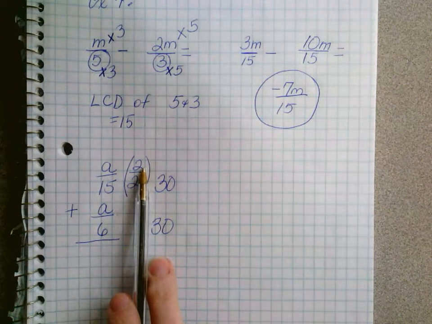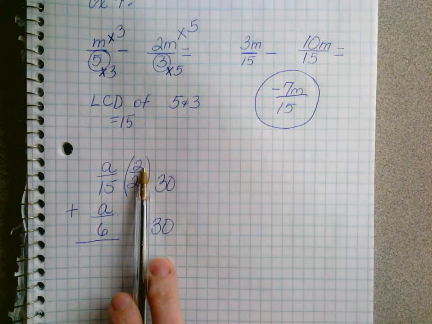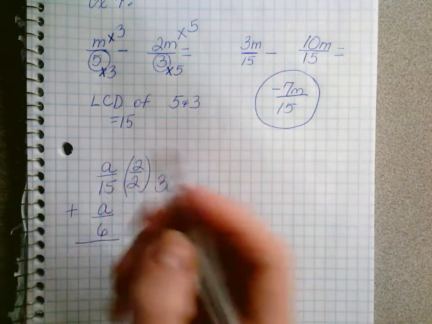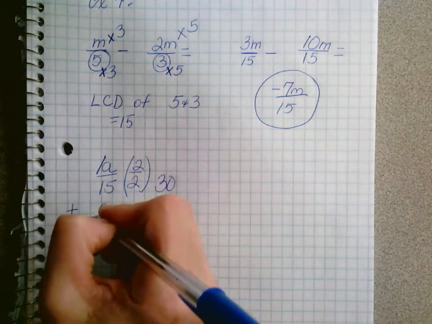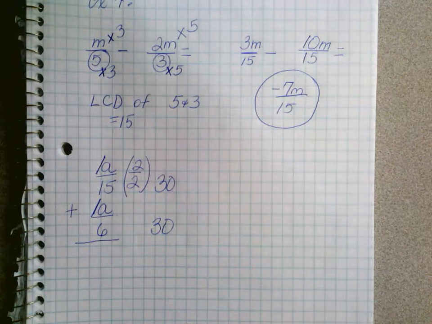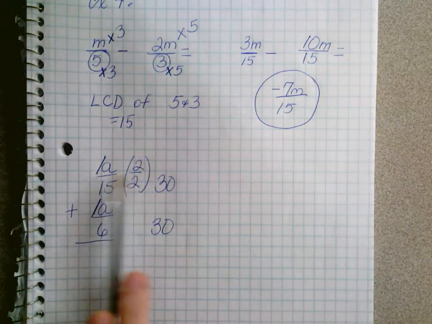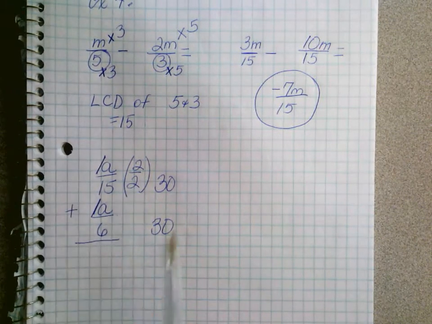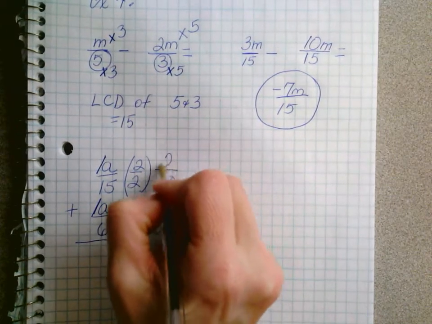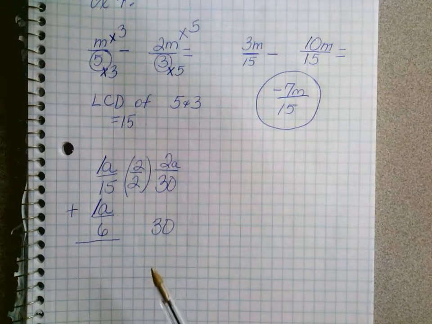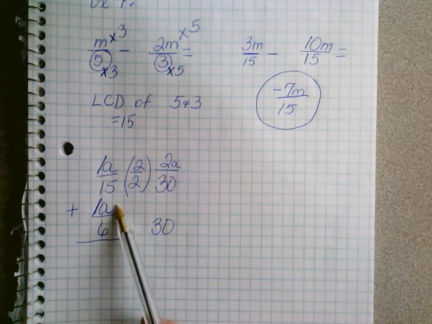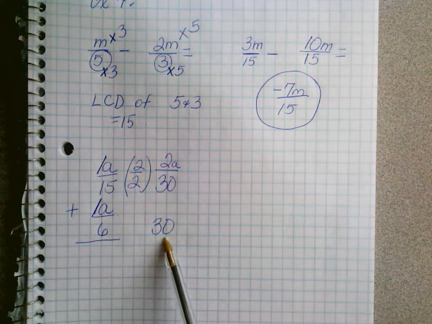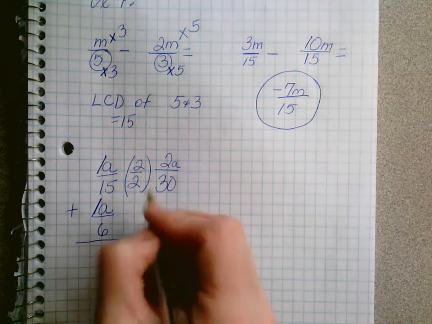A times 2 is what? Remember though, if this seems tricky to you, the number 1 that's in front of that a, since there's no number, is what's getting multiplied by the number 2. 1a times 2 is 2a. What are we going to multiply the 1a over 6 by to achieve a 30? 5 over 5.